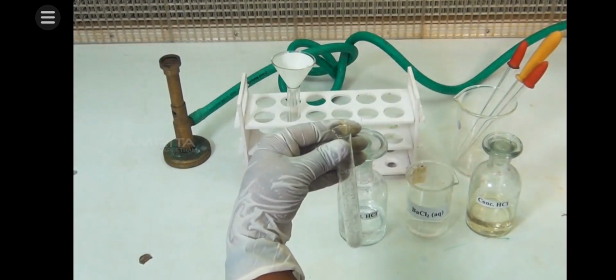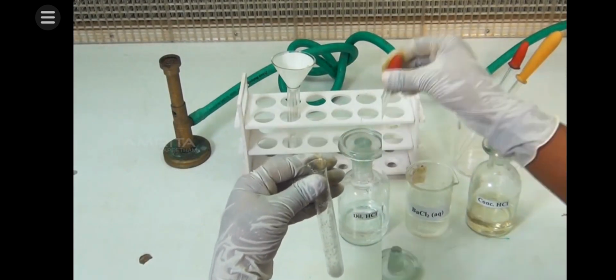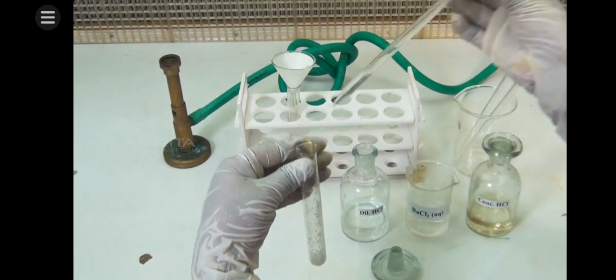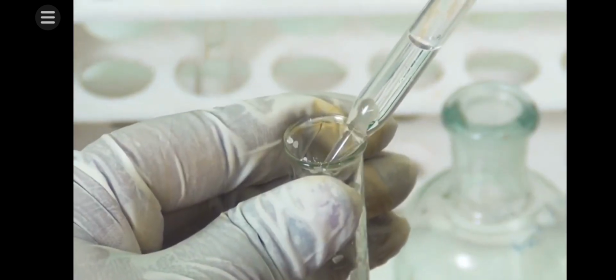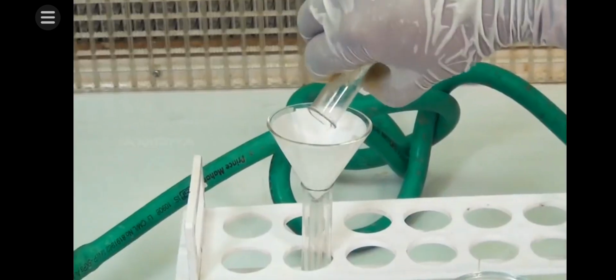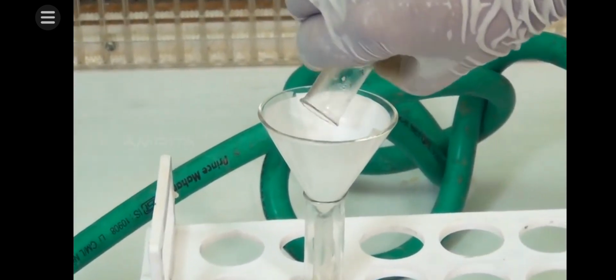Procedure: take a small quantity of the salt in the test tube. To this, add a small amount of dilute hydrochloric acid using a dropper. Boil the contents of the test tube over the Bunsen burner. Now, filter the content into another test tube using the funnel and the filter paper.